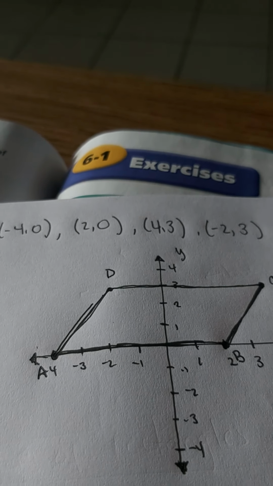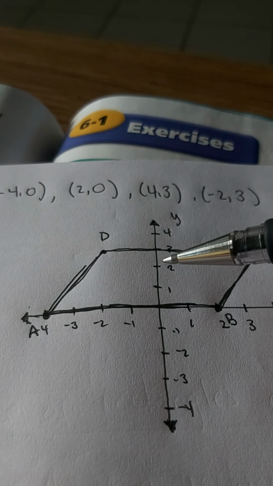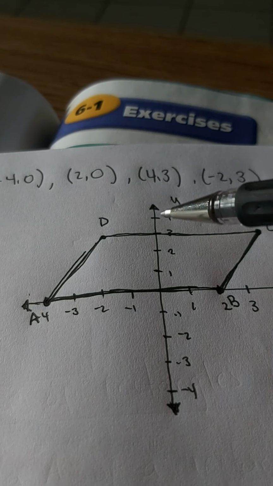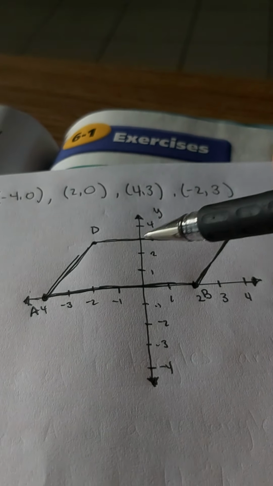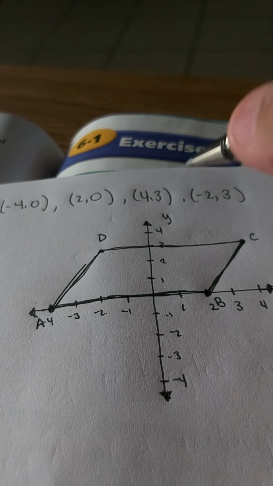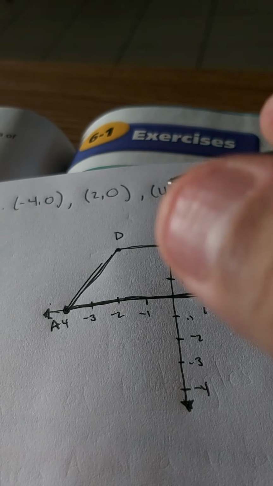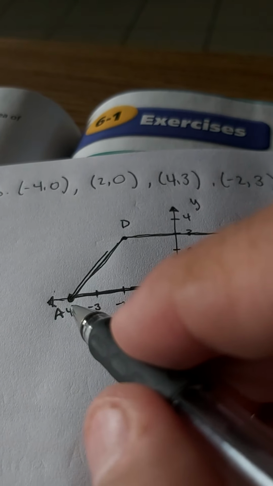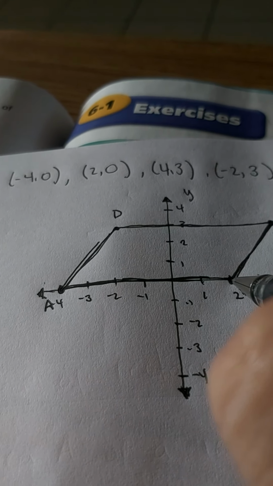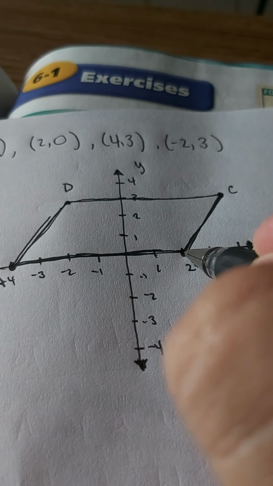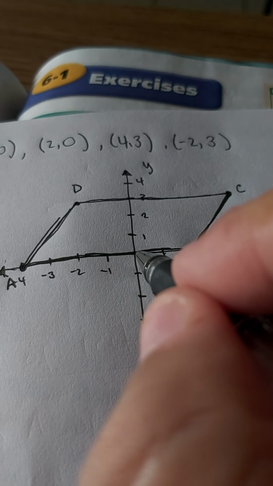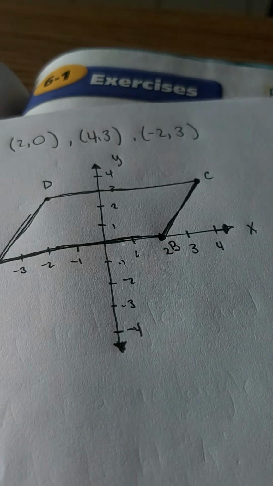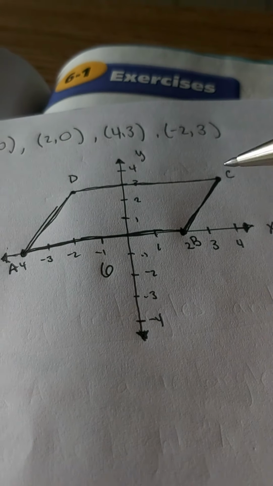Now, let's find the base. So, I'm going to consider AB the base, okay? So what would be the measure of the base? Look, it starts at -4 to +2. So let's count how many units. 1, 2, 3, 4, 5, 6. So the measure of all of this is 6.